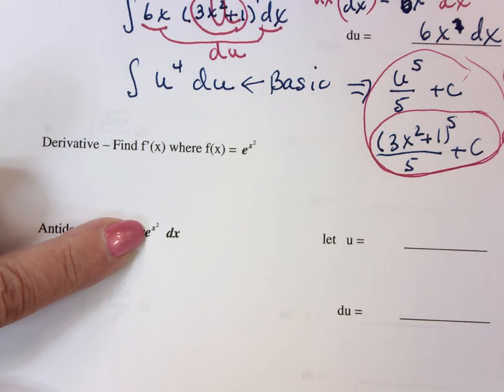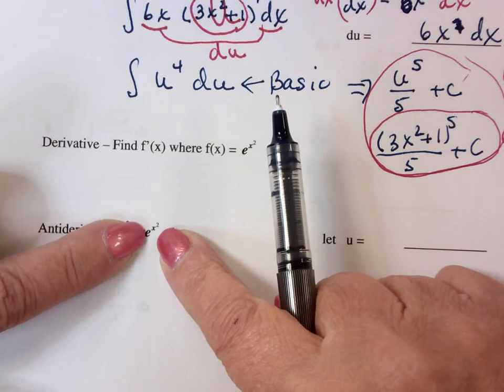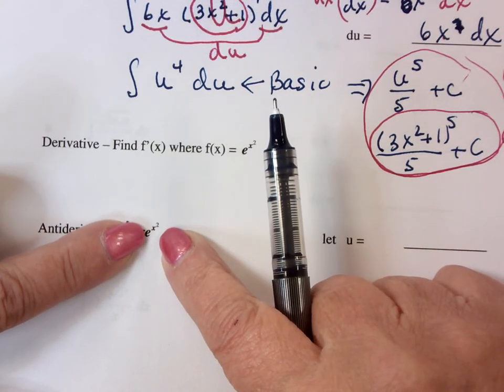Derivative of e to the x is e to the x. E to the anything is e to the anything. So e never goes away. So either e itself is u or its exponent. 90% of the time it's going to be the exponent.